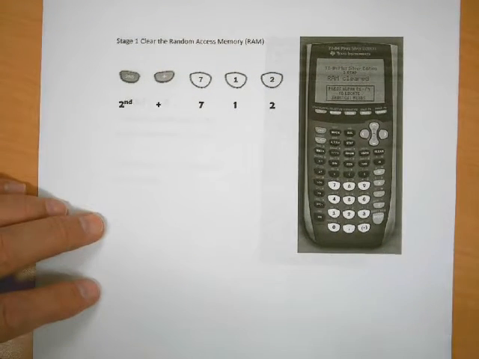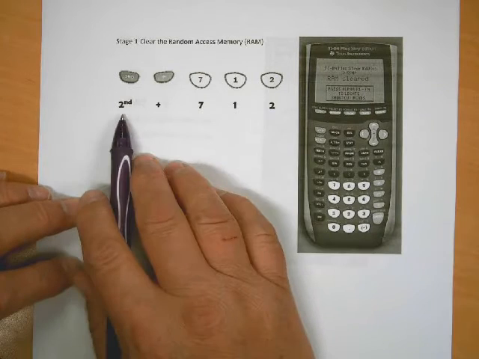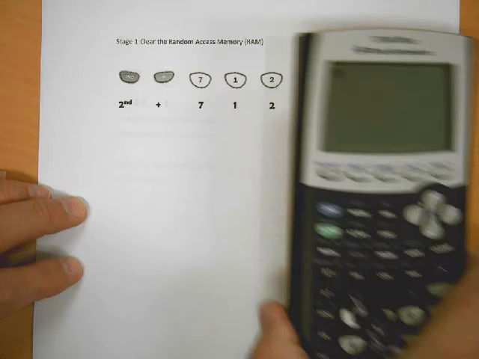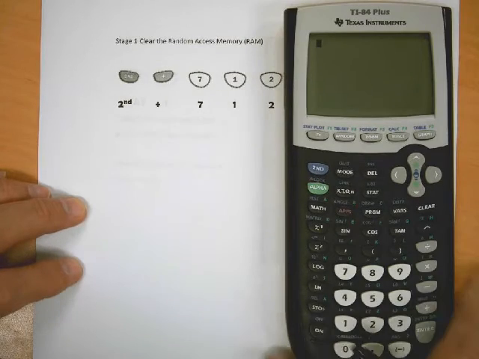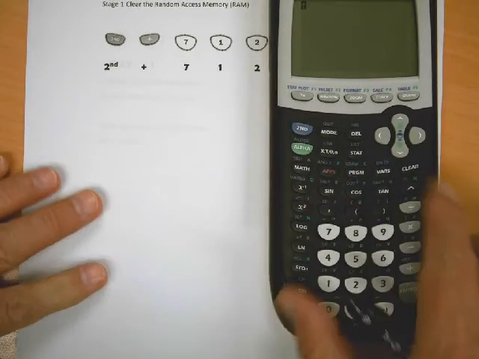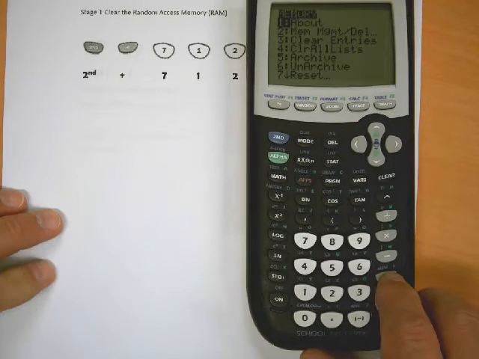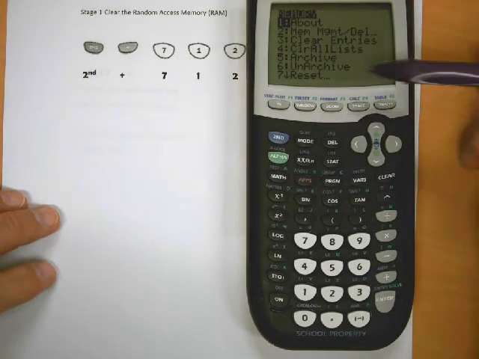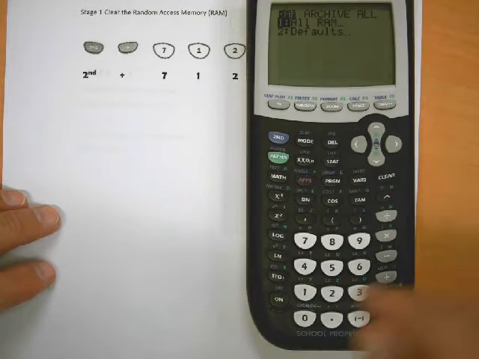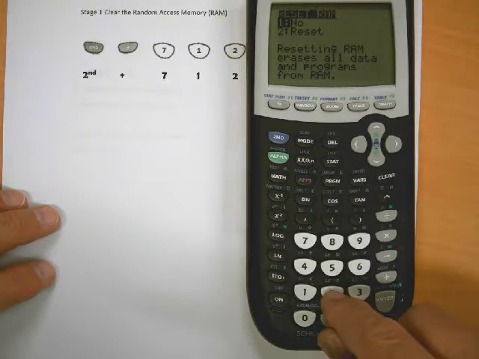So we're going to clear the random access memory on our calculator, and the keystrokes are the second key, the plus sign, 7, 1, 2. So I have my calculator here, and I'll show you those steps. You hit the second key, it's a blue one, and then come down to the plus sign, and you want to choose choice number 7, which is reset, then choice number 1, all random access memory, and number 2, reset.